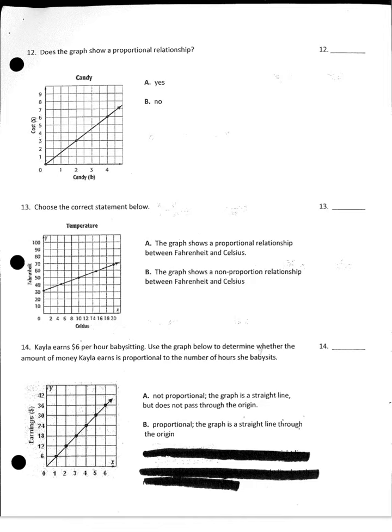Number 14. Kayla earns $6 per hour babysitting. Use the graph below to determine whether the amount of money Kayla earns is proportional to the number of hours she babysits. Is it A, not proportional, the graph is a straight line but does not pass through the origin, or B, proportional, the graph is a straight line through the origin?